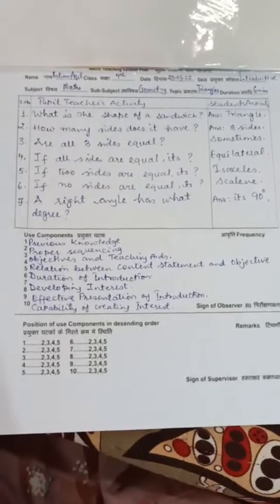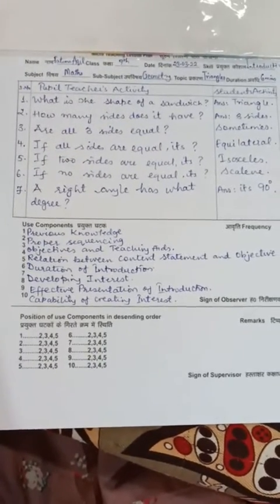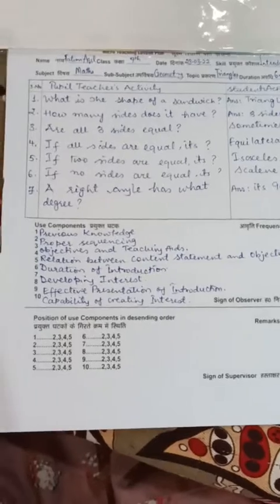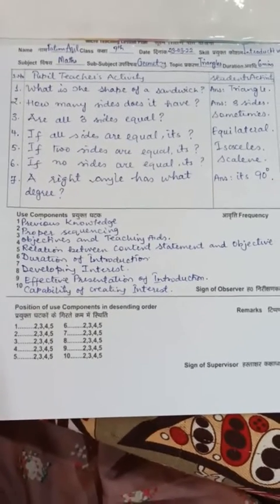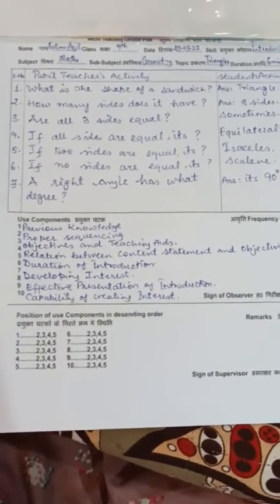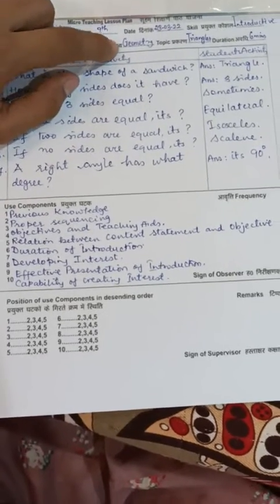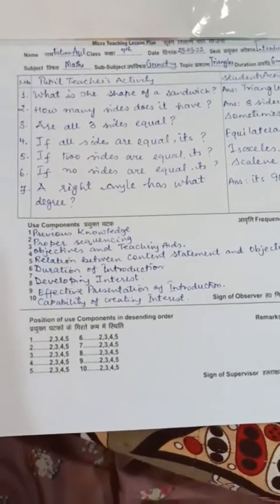Today I'm going to show you the microsheets for maths and our second topic. In the first video, the microsheets had the topic of fraction, which was under arithmetic. But today our topic is geometry, and we're going to discuss triangles, which are three-sided polygons.